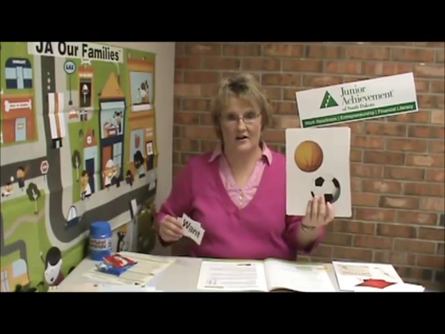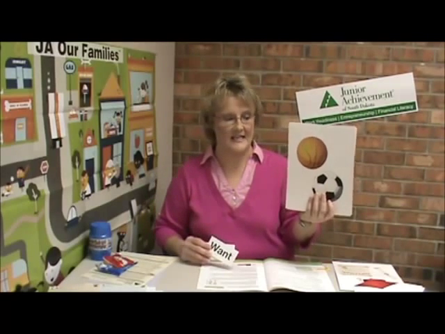On the count of 3, you'll ask the students then to raise the need or want card. They get to choose what they think it is. So raising the picture of the basketball and soccer ball, it would go something like this. 3, 2, 1. Raise your card, and the students can decide which card to raise.